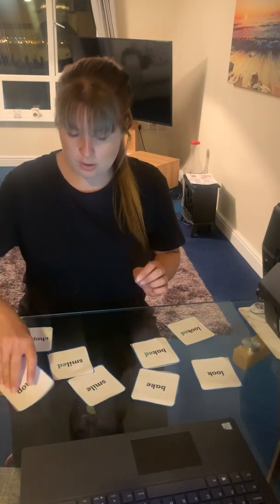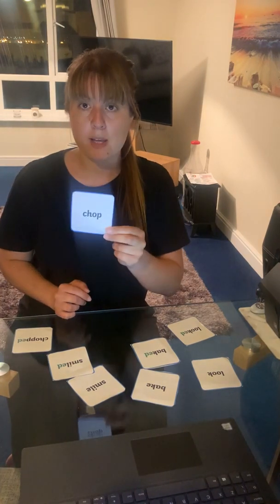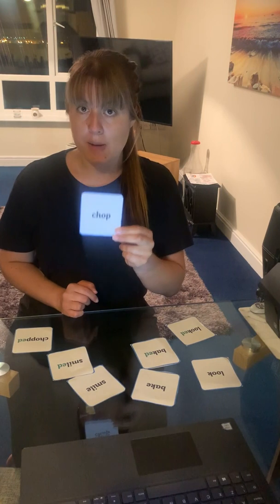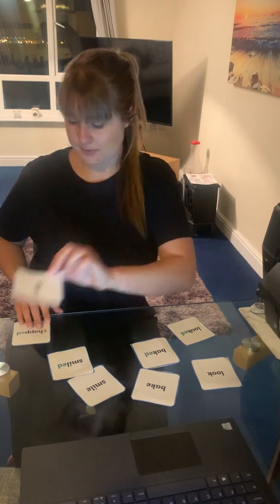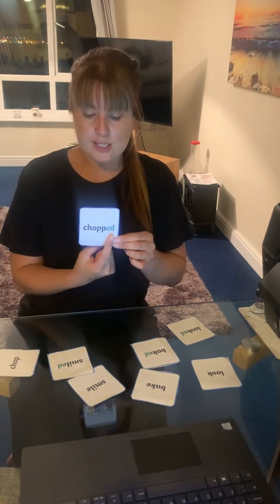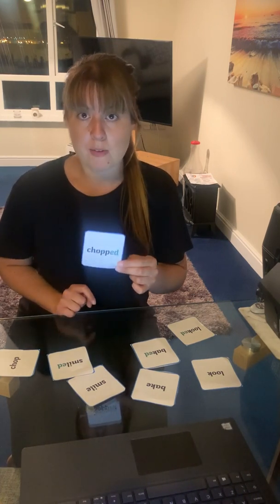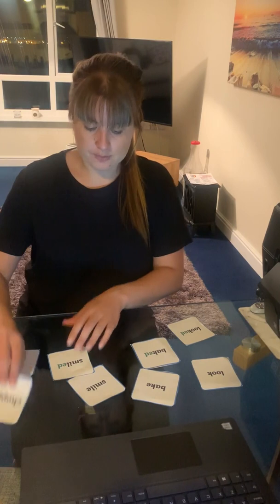Another example. I've got the word chop here. Again, what do I need to add on the end of the word to make it into the past tense? Yeah, that's right, the suffix ending ed, and that has changed the word to chopped. I chopped my vegetables for my dinner.